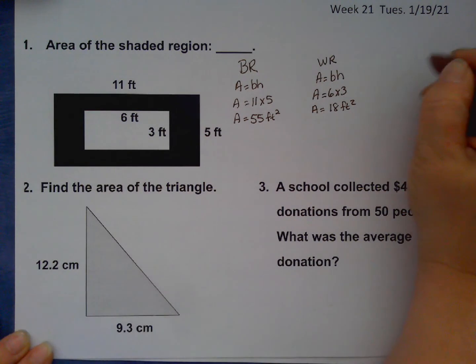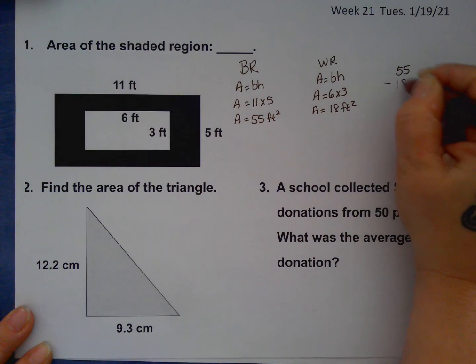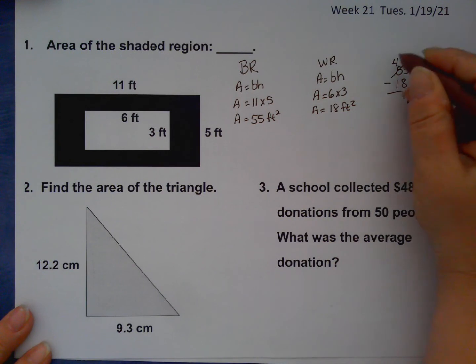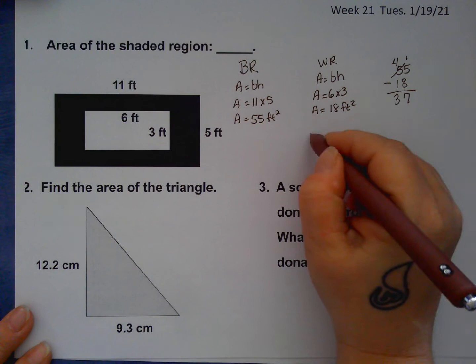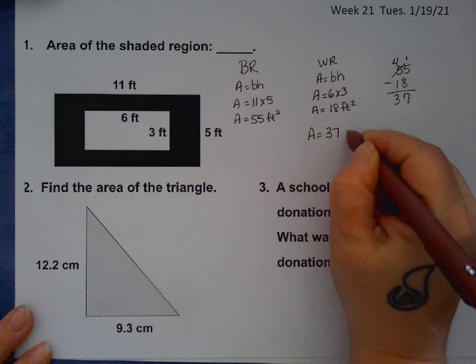So we have to take the 55 feet and subtract 18 feet, right? So I've got 5, I have to borrow, change this. 15 minus 8 is 7, and then 4 minus 1 is 3. So the shaded area is 37 feet squared.